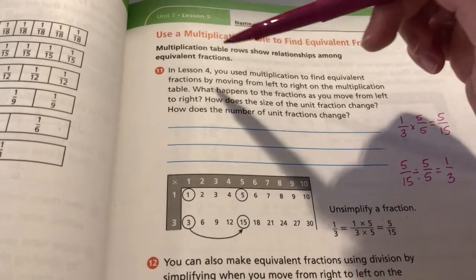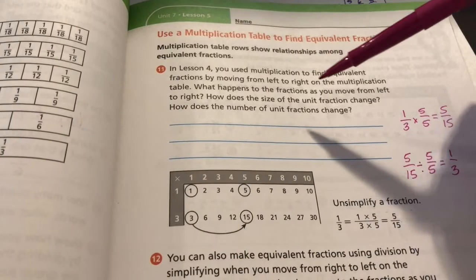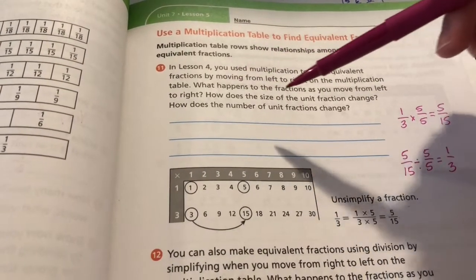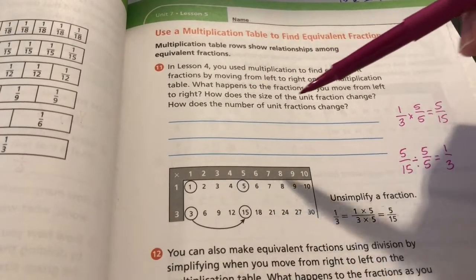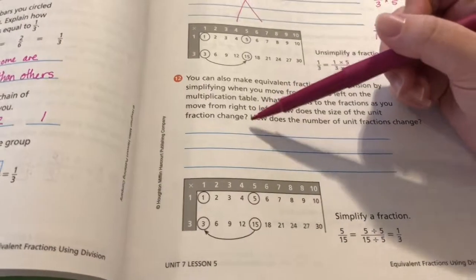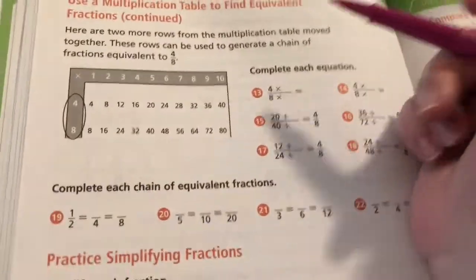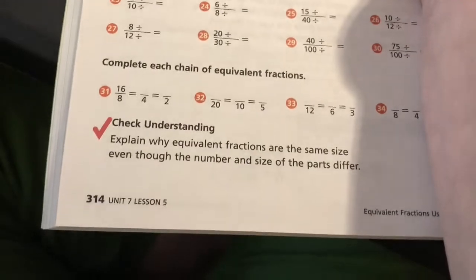Okay. So in lesson 4 yesterday, you used multiplication to find equivalent fractions by moving from left to right on the multiplication table. What happens to the fractions? You know what? Just write an X on this one. And write an X on this one. I basically told you what it's going to have you do. So go ahead and skip the page. And here we're going to practice a bit more. Okay? We're on page 314.